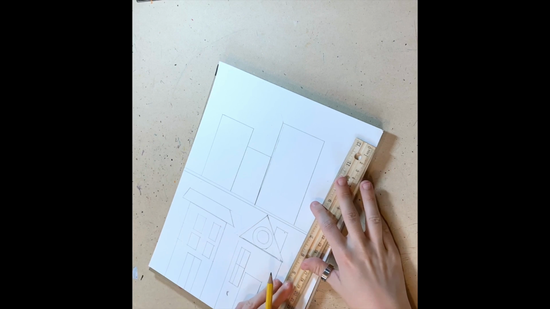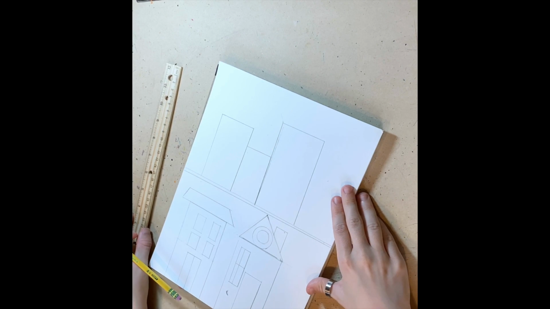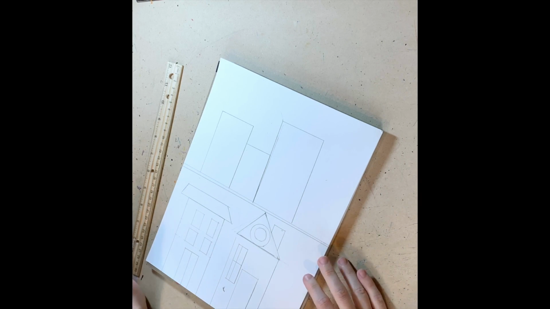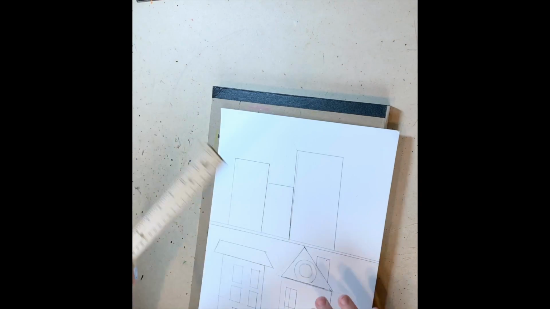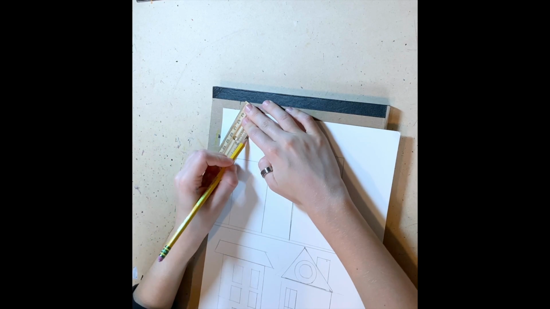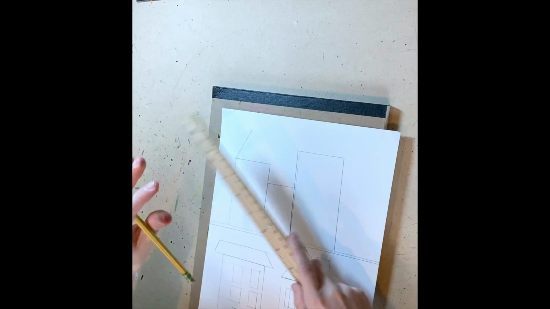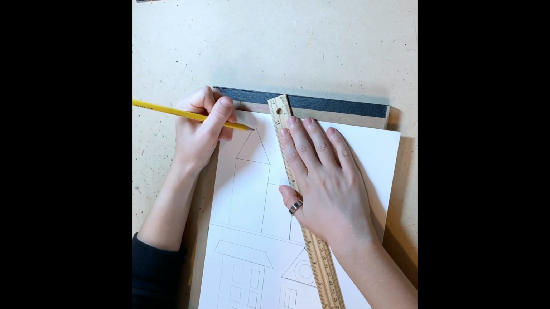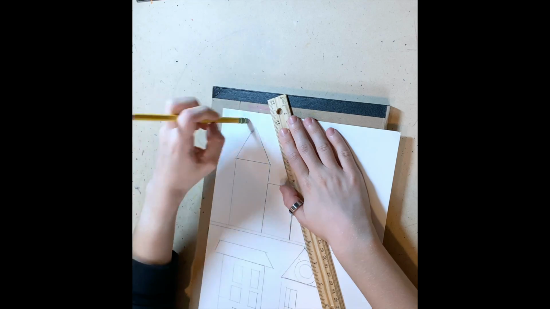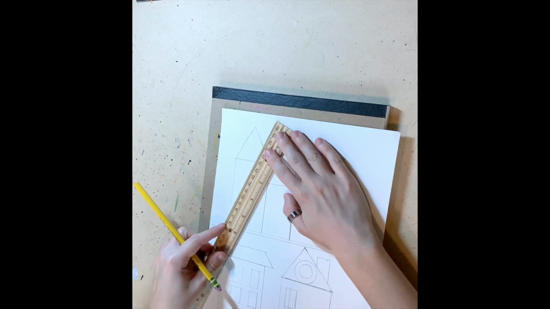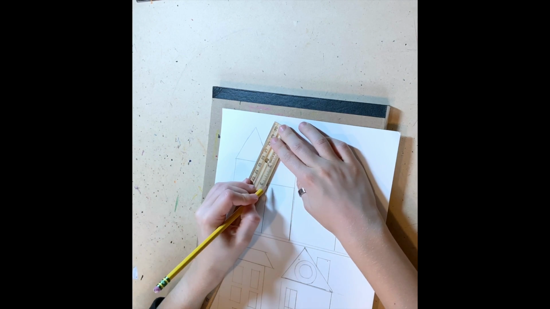Okay. So once you have that completed, you are going to now draw the triangles. So we have 1 for the roof, and this is roof number 2.